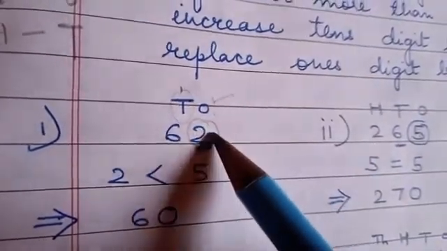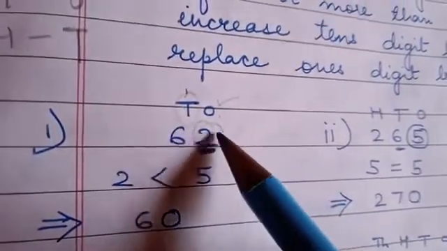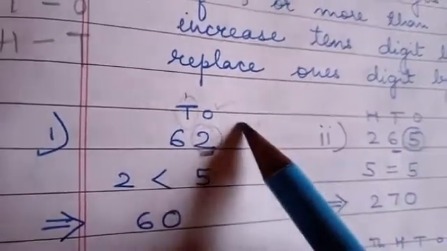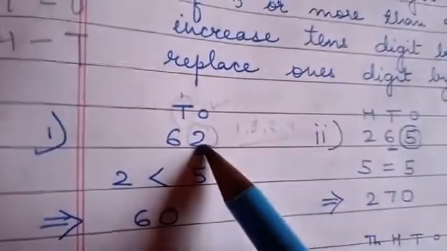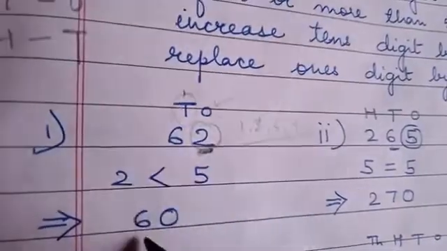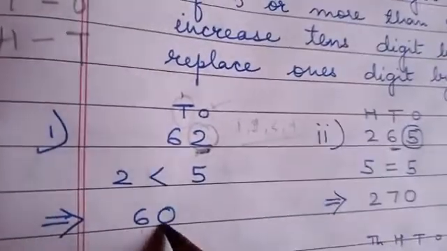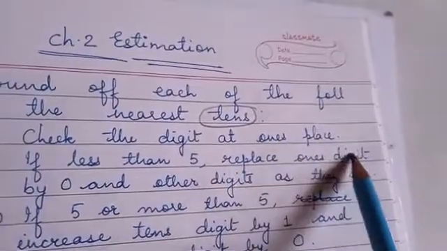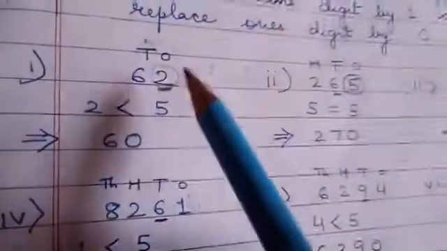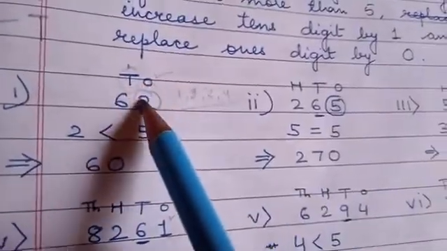If it is less than 5, meaning 1, 2, 3, 4, then 6 will remain 6 and here it will be 0. I have written here: if less than 5, replace the ones digit by 0. Which is the ones place?